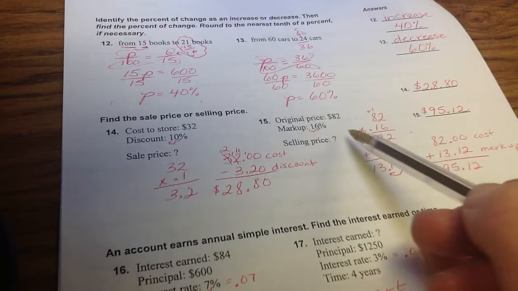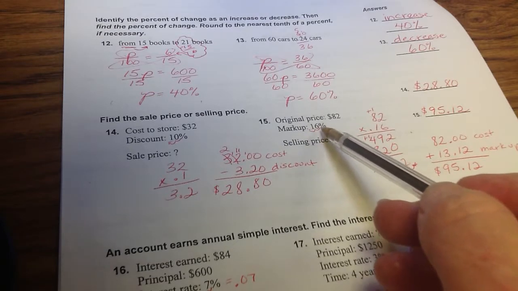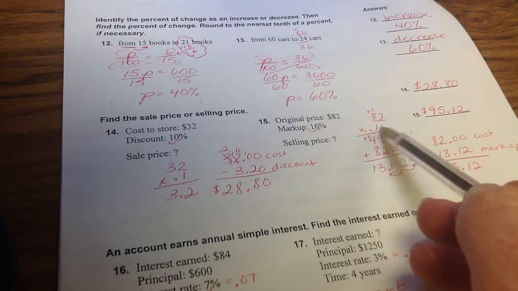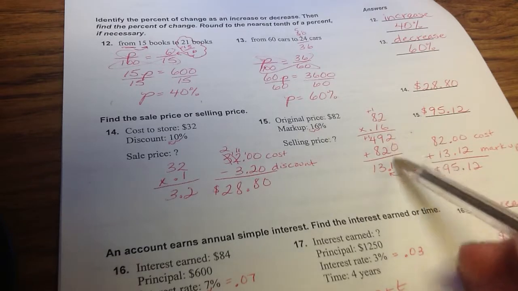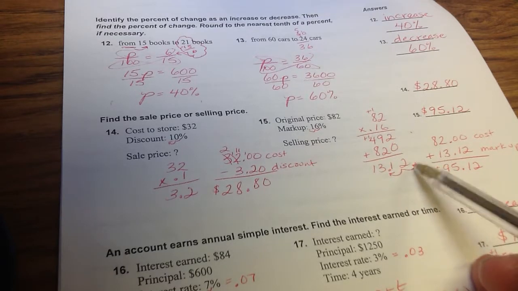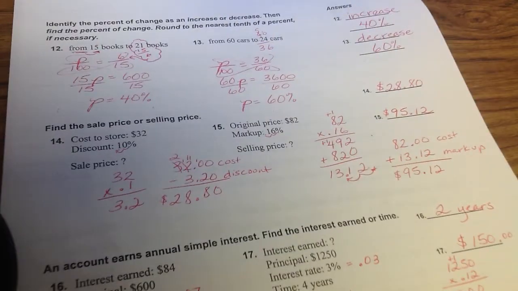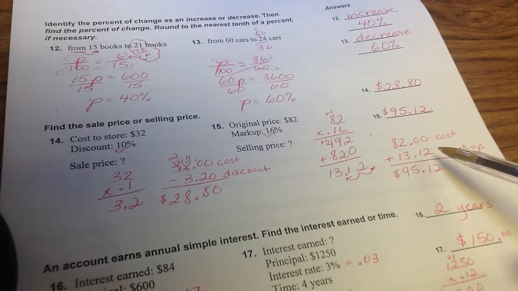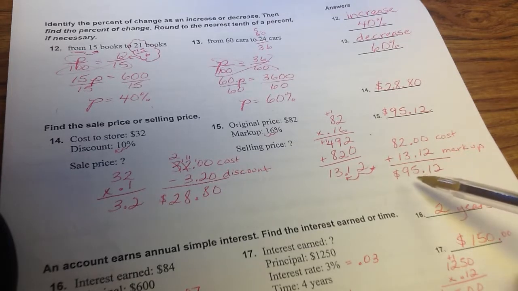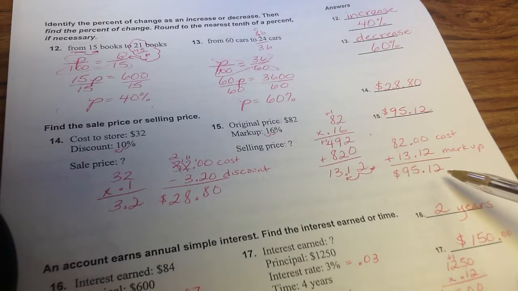But the first part stays the same. You change 16% to a decimal, so it's 0.16, and multiply it by the cost, $82, and you get $13.12. Now, for the markup, you add the $82 plus the $13.12, and you get $95.12 as your selling price.